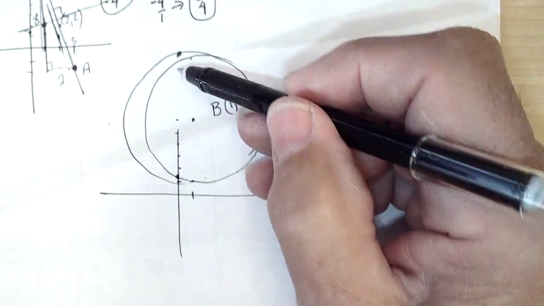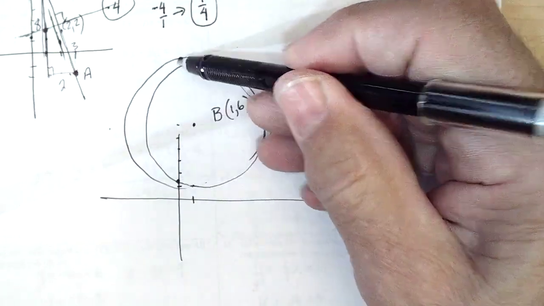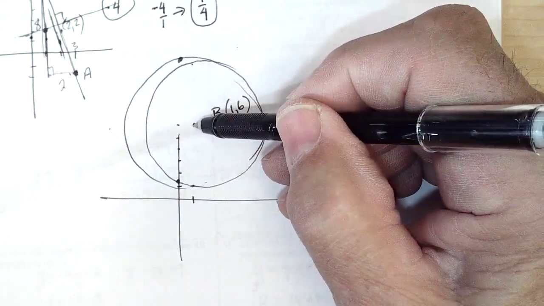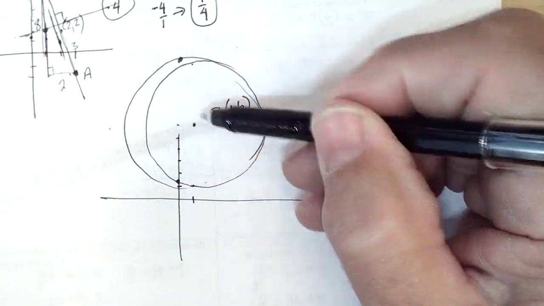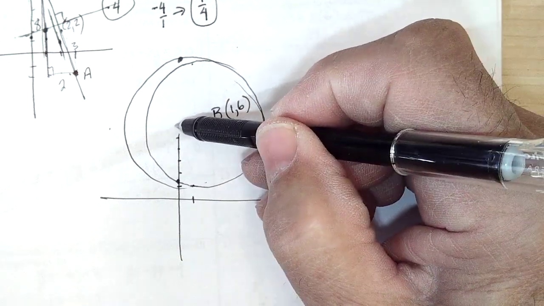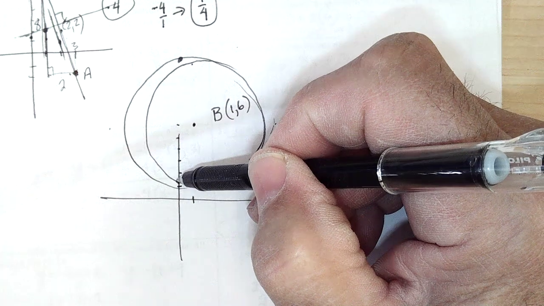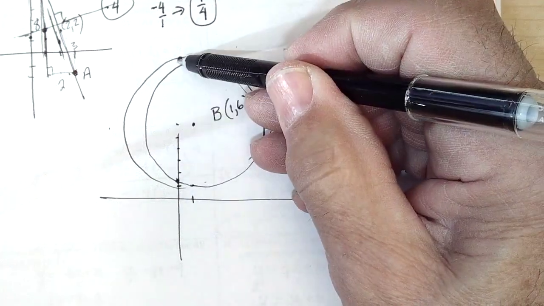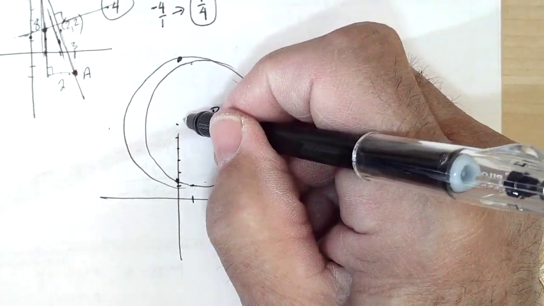And if I'm going to be on the y-axis, my change in x is going to be 1 unit over. I'm going to be 1 unit back and down something, or up something, but it's going to be 1 unit.